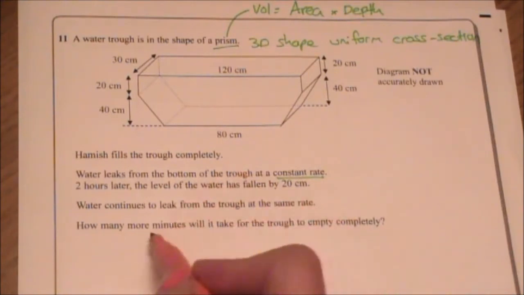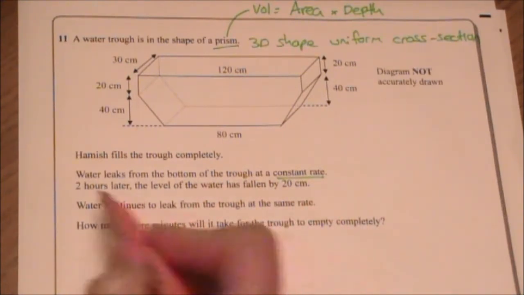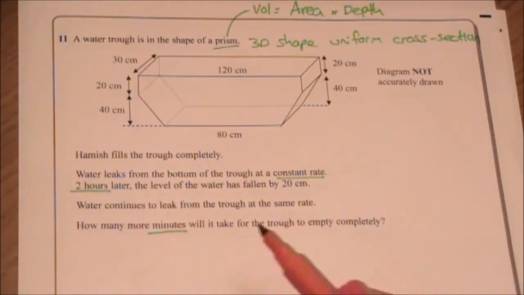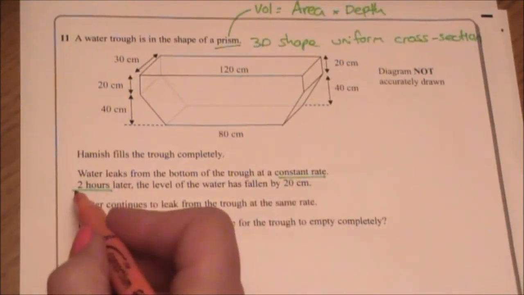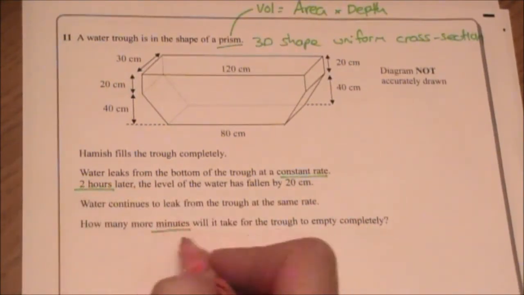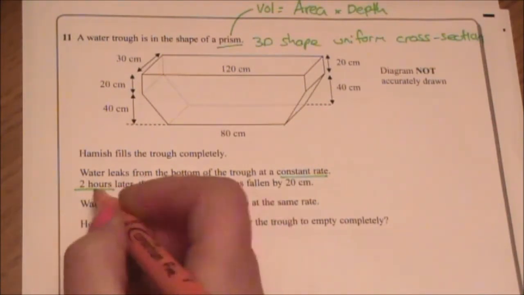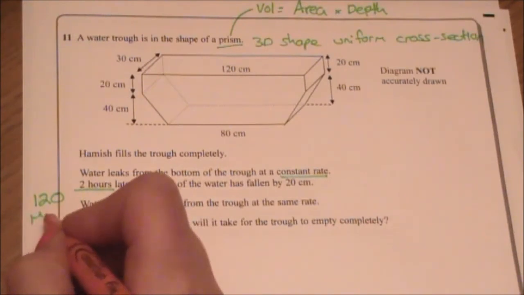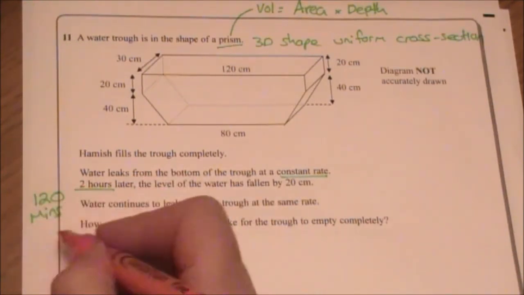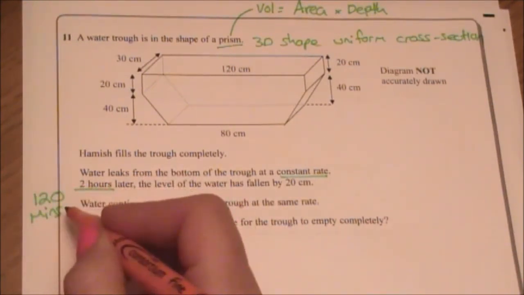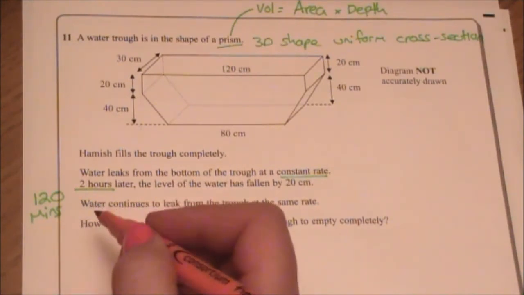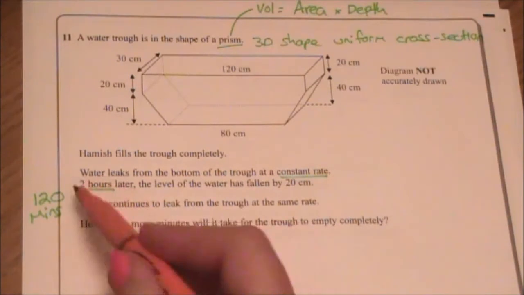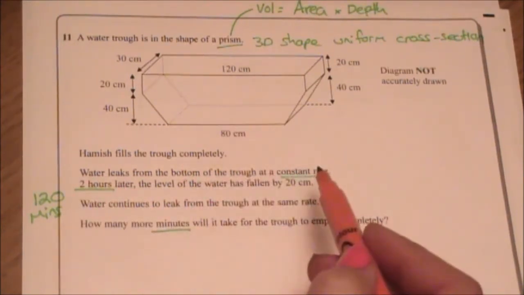Now, the first thing that's jumping out at me is the fact that we've got minutes there and they've mentioned hours here. I don't want to have any confusion in my question, so straight away, because the answer needs to be in minutes, instead of thinking about it in hours, I'm going to say, well, I know that 2 hours is 120 minutes. So from this point onwards, I'm going to consider the fact that we're dealing with 120 minutes instead of 2 hours. So, he fills the trough and water leaks out to the bottom.